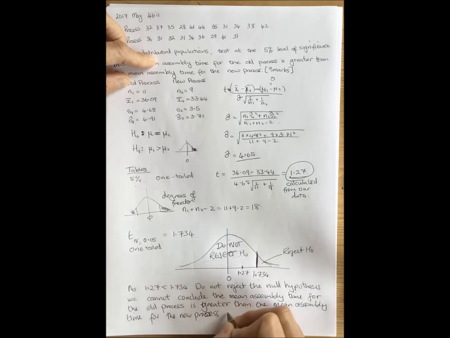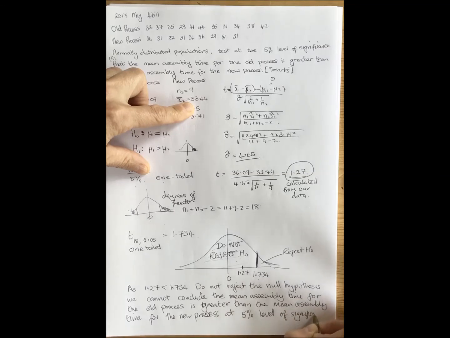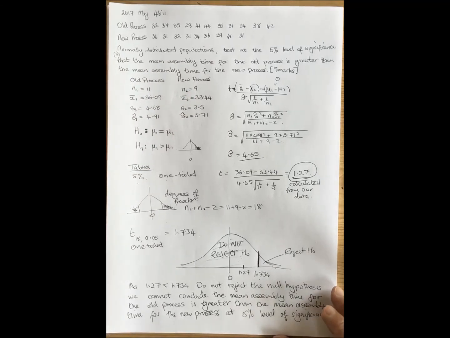And we have to state that it's at the 5% level of significance. We're allowing ourselves a 5% chance that we're wrong. Okay, that's it. Thank you.